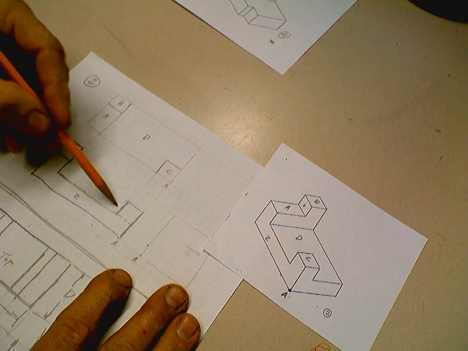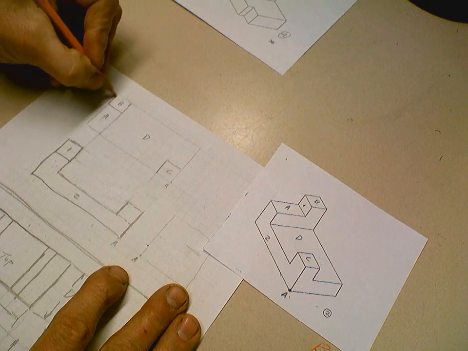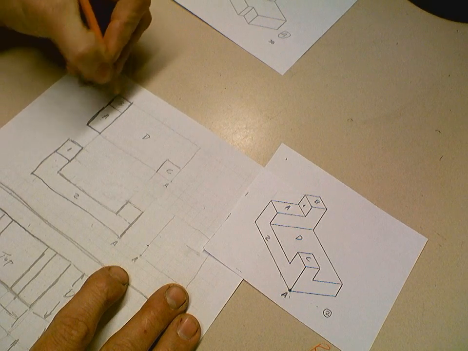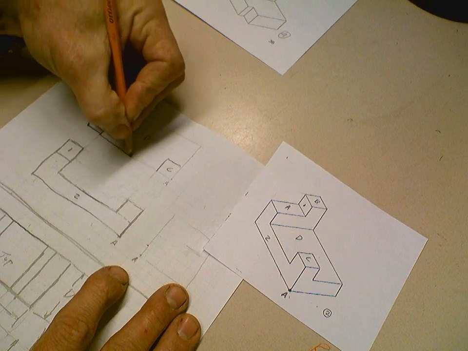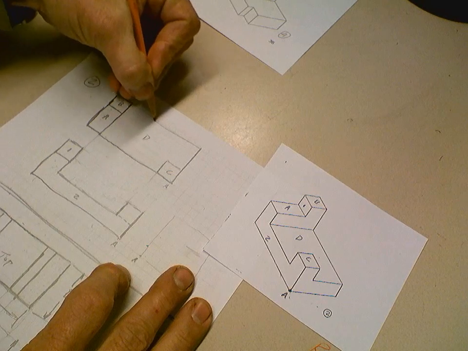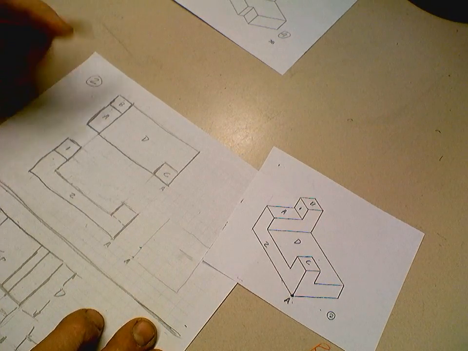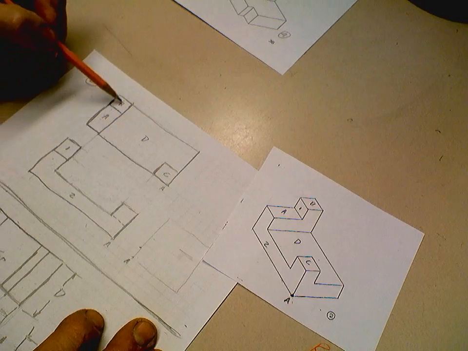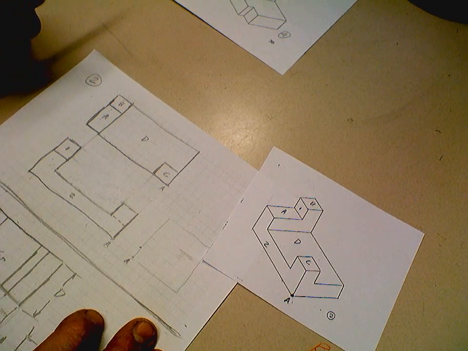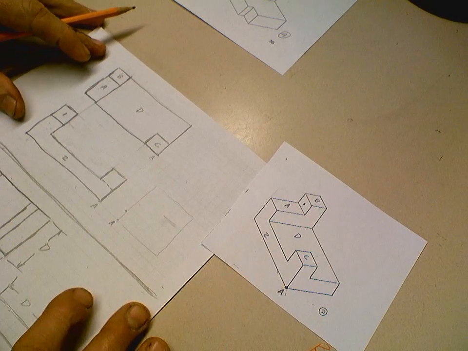Now my proportion is a little too wide there for what it is here, but I think it'll be okay. Alright, so there's my top view. There's my front view. Now, you don't have to label the surfaces. I'm just doing that to help you visualize. And we'll finish the right side view.